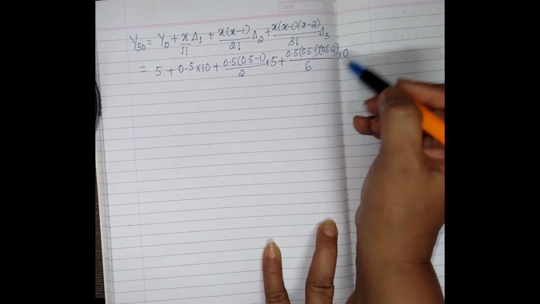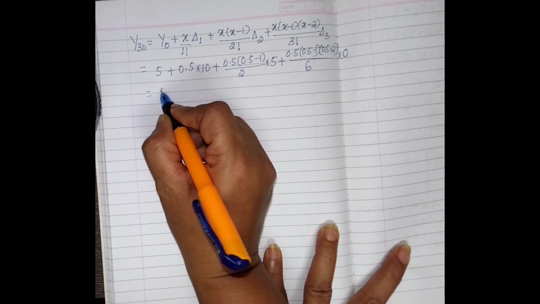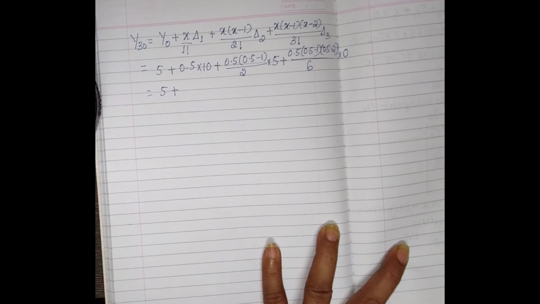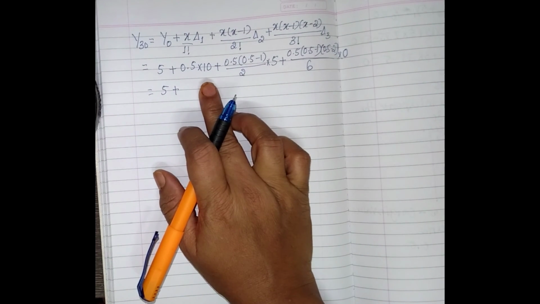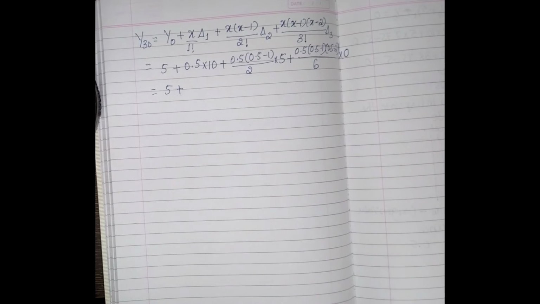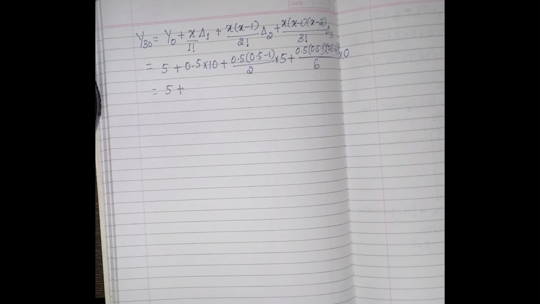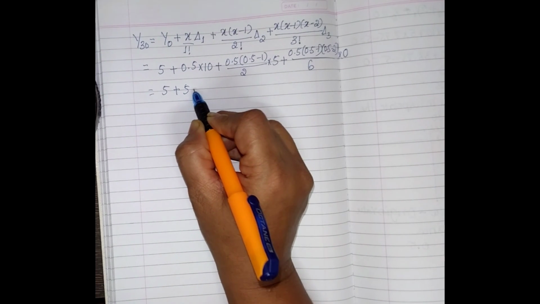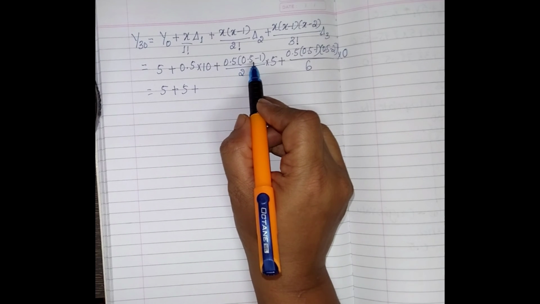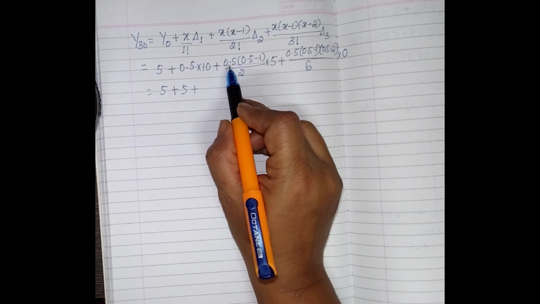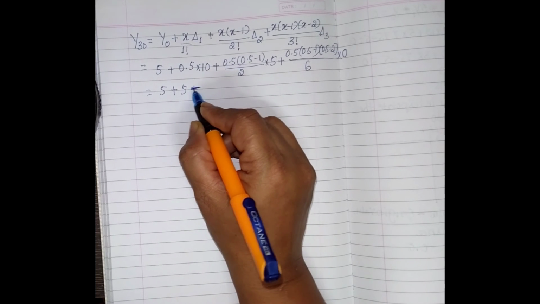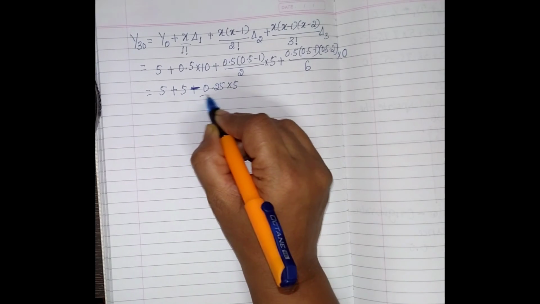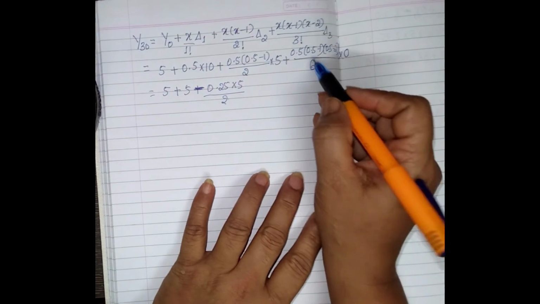Then the whole thing becomes 0. Only the remaining part I am writing here: 5 plus, minus 0.5 into 0.5 becomes minus 0.25, into 5 divided by 2.